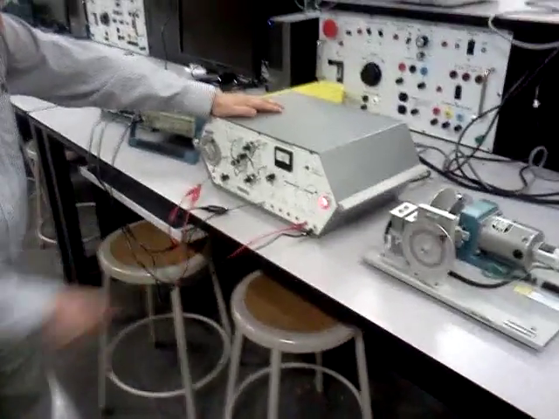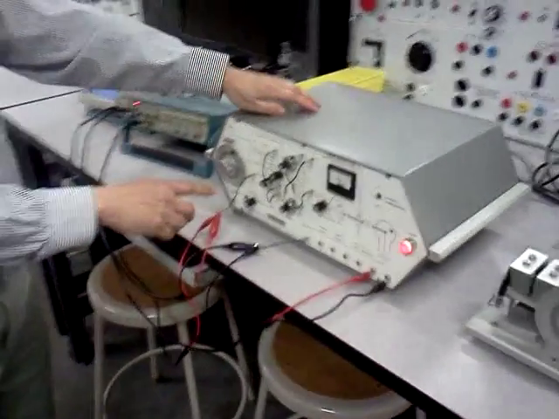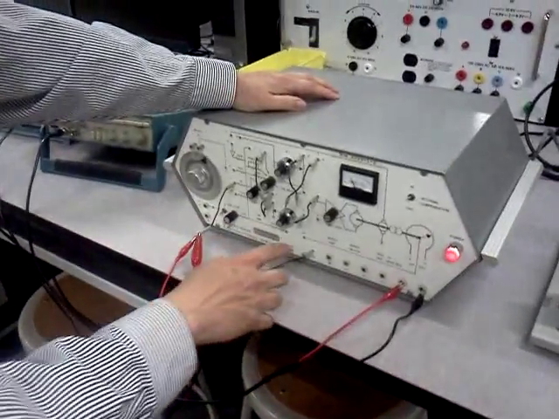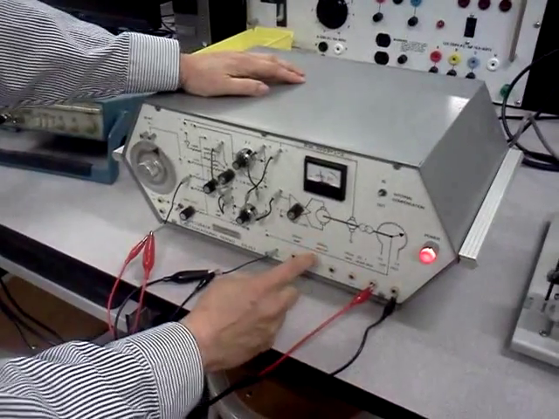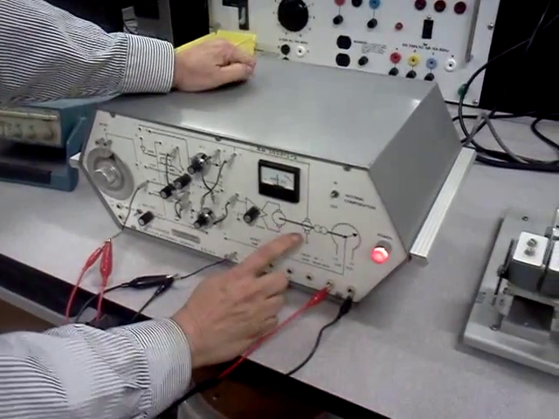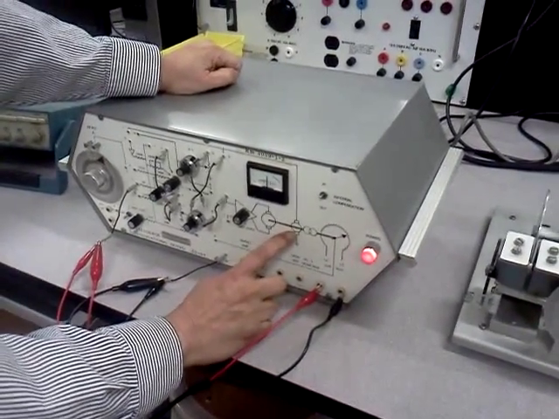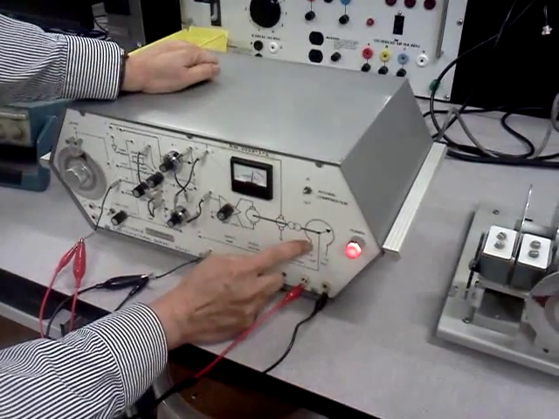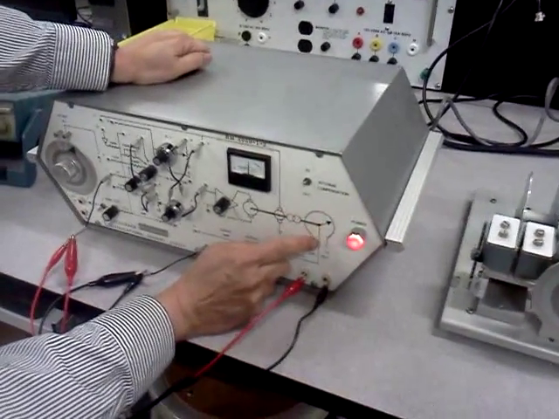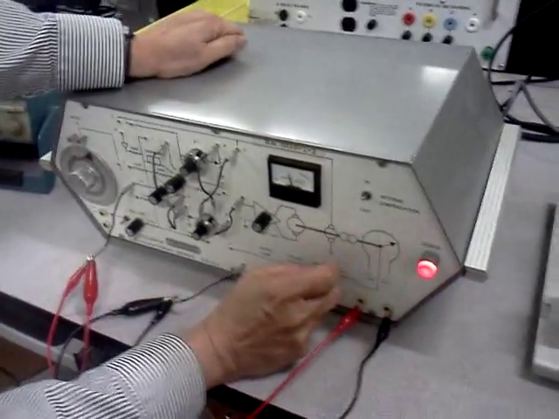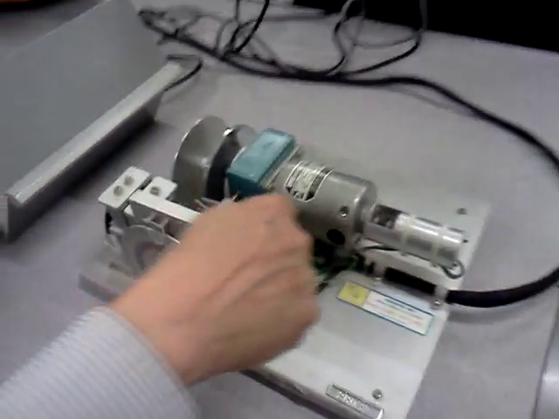Okay, we have a control system here. It consists of a motor. It's got a tachometer for velocity feedback. And for position sensing, you have this potentiometer. The system is actually here. Here's the motor.